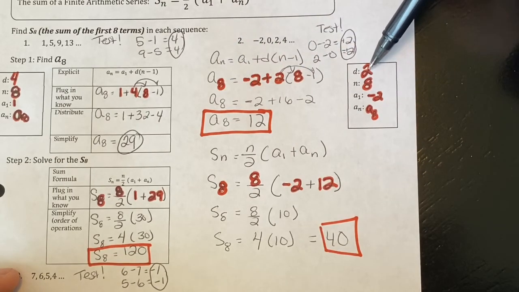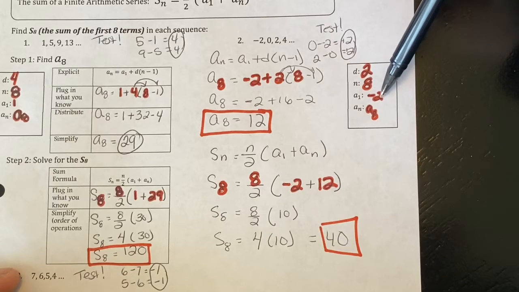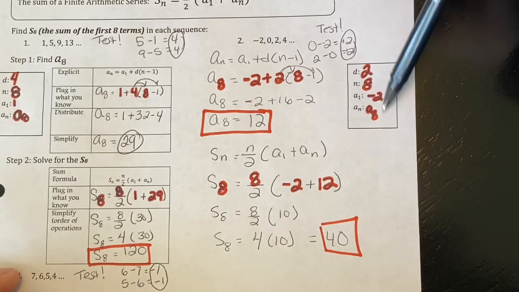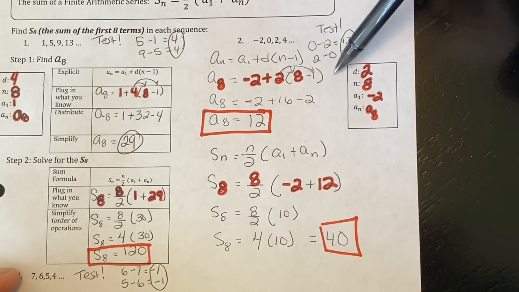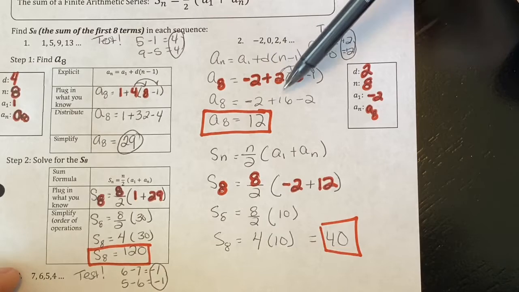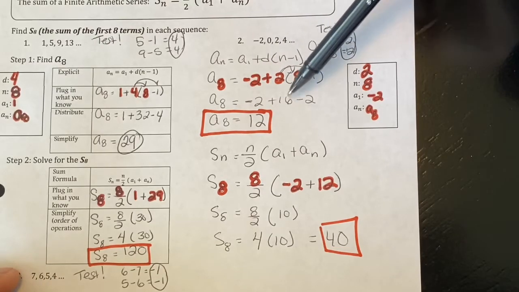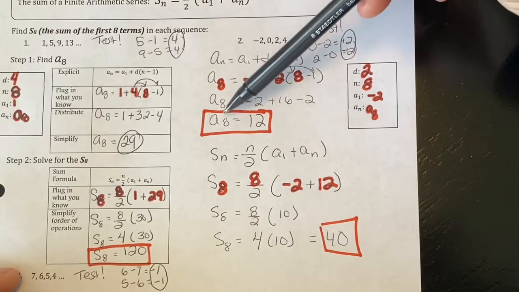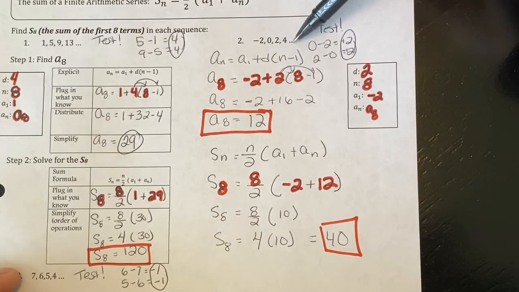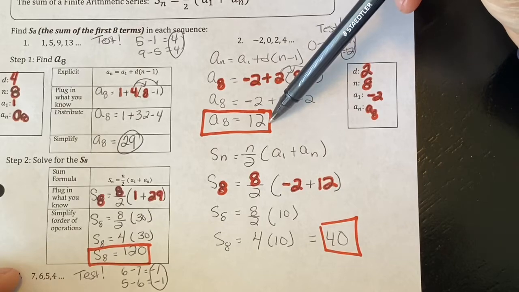I plugged in what I knew. I know D is 2, N is 8, A sub 1, or the first term, is -2, and A sub 8 is what I'm looking for. Plugged in what I know, -2 plus 2 times 8 minus 1. Okay. Distributed that 2. 2 times 8 is 16. 2 times -1 is -2. Added that all up, I got A sub 8, or the 8th term in this sequence, is 12.